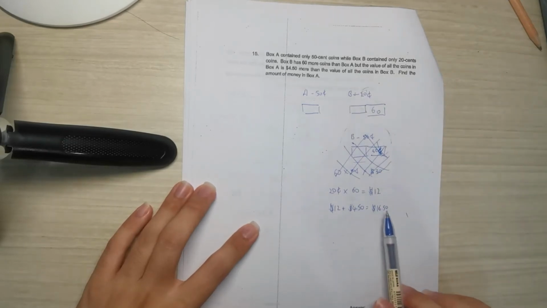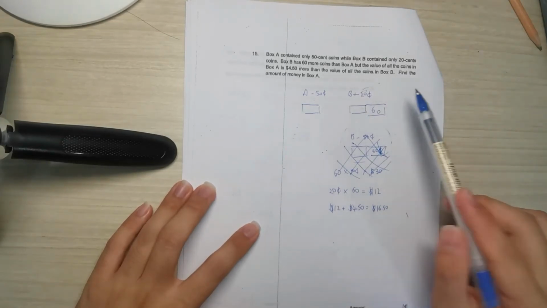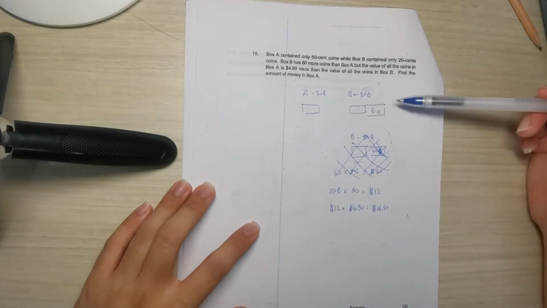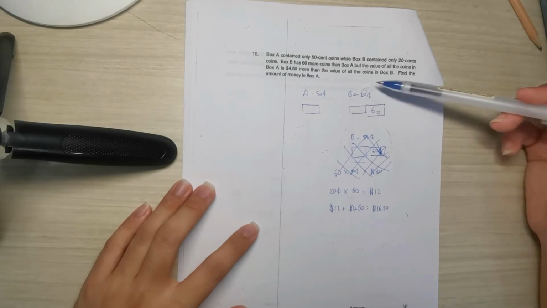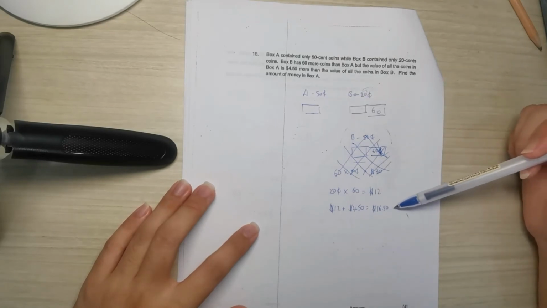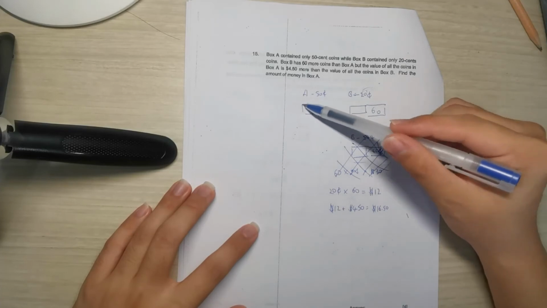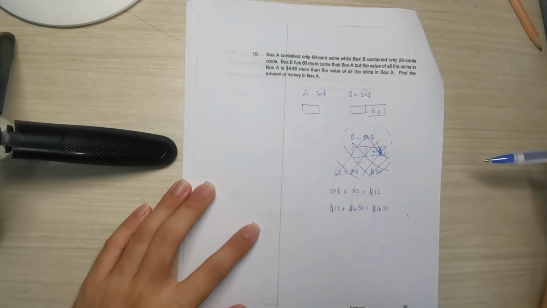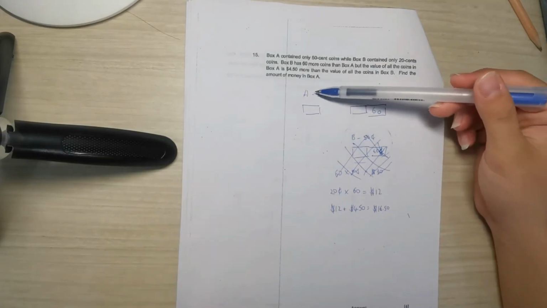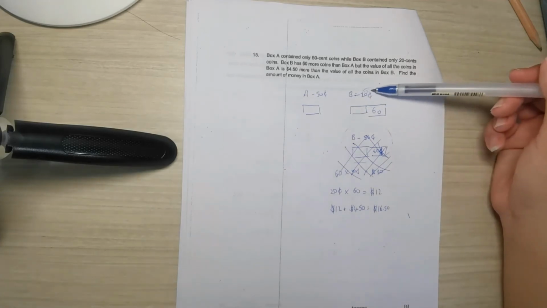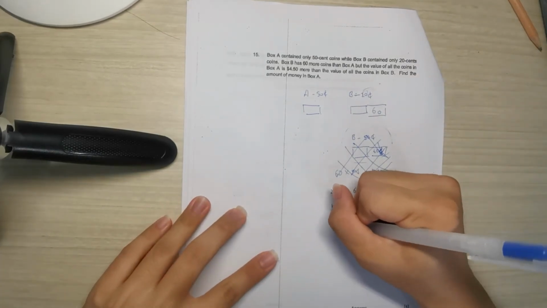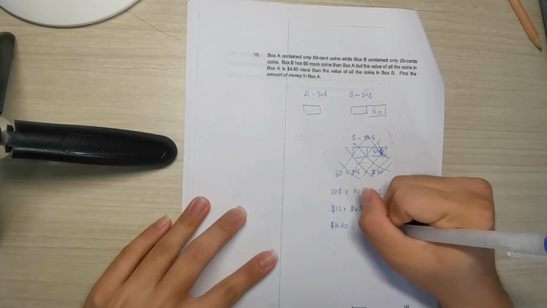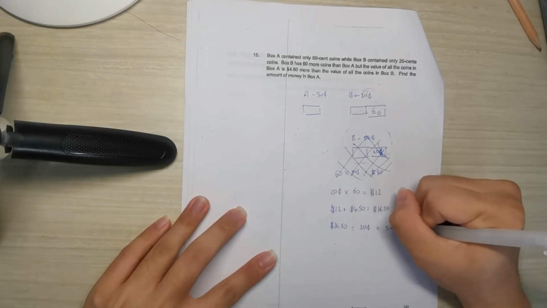This represents that if there are no 60 extra 20-cent coins, A will be $16.50 more than B, just looking at this part and this part. We also know that each coin of A is 50 cents, each coin of B is 20 cents. So each coin is 30 cents more than a coin in B. So we take $16.50 divided by 30 cents to get 55.